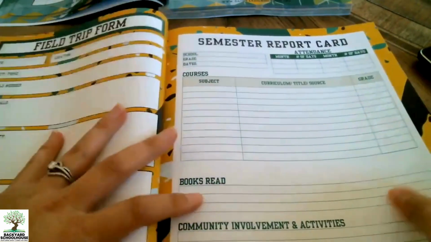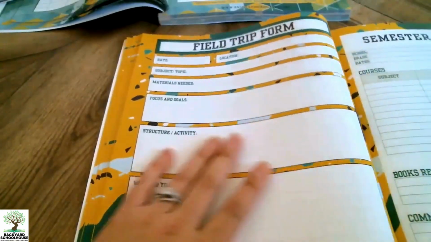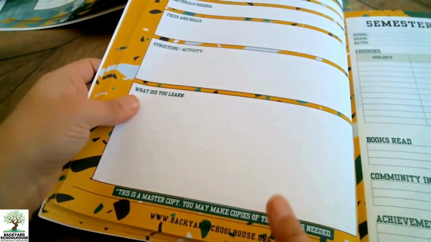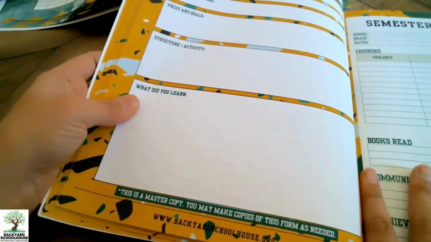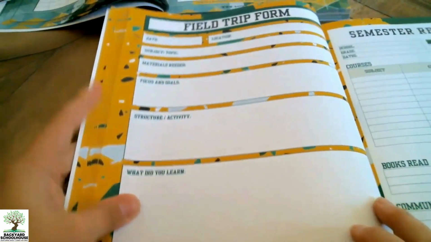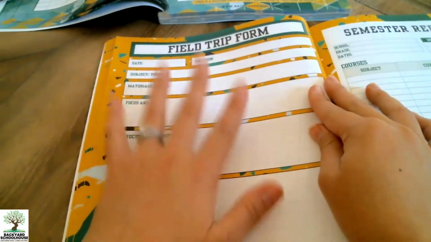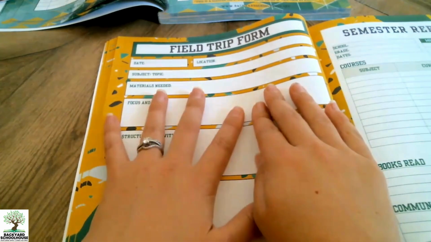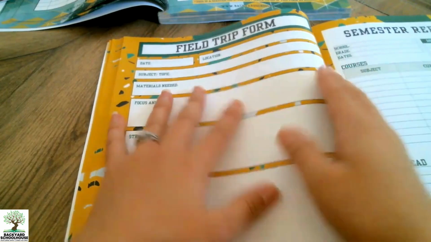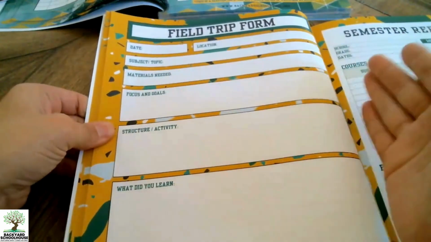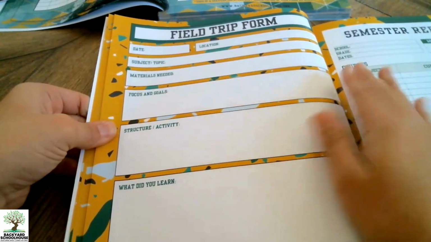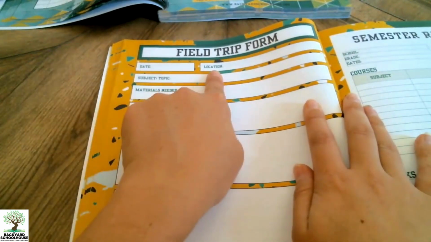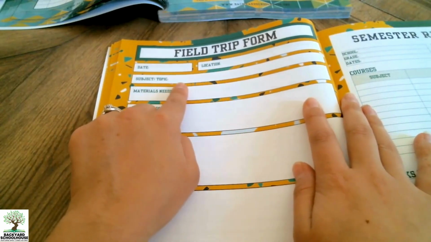After the field trip log, you will see a field trip form. It says on the bottom of the page that this is a master copy, so you can make copies of this. The idea is to fill this out for every field trip that you do. If you have more than one field trip in a year, you're going to need to make copies of this, and then you can just put them in here. You can staple it in, whatever you want to do, but keep them in your student planner as part of your record and portfolio. The field trip form has date, location, subject, and topic.